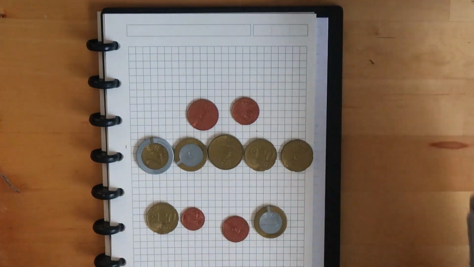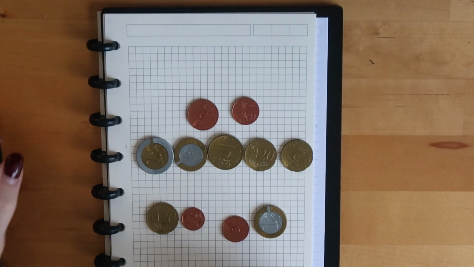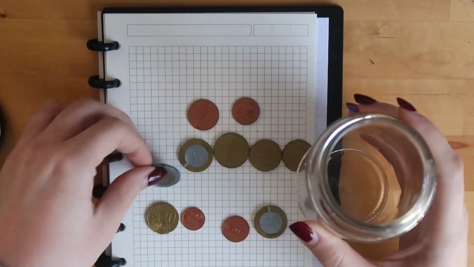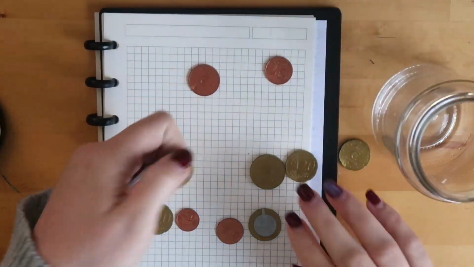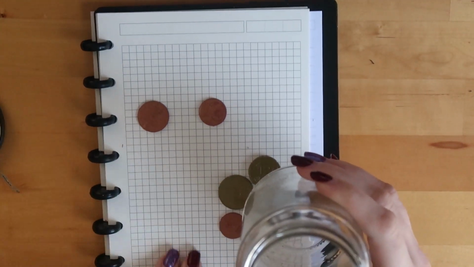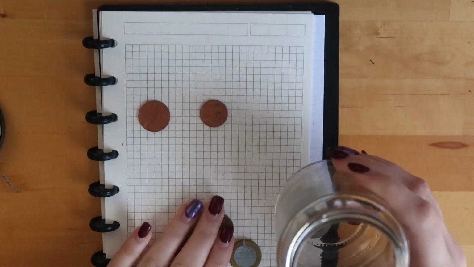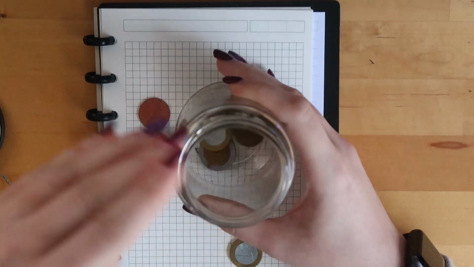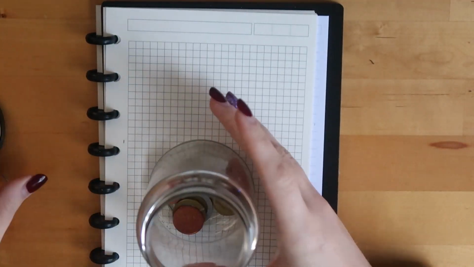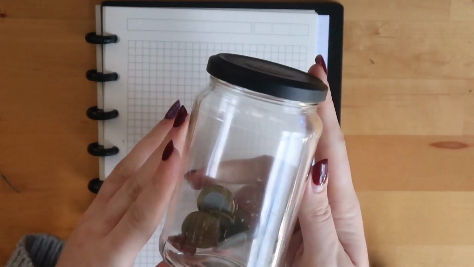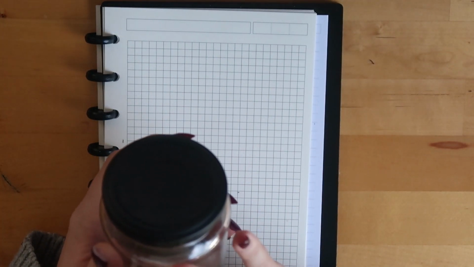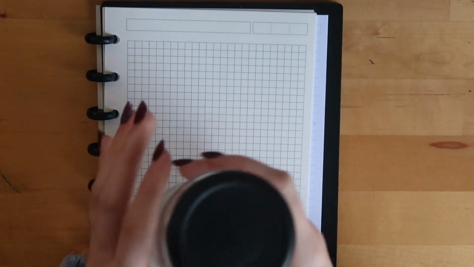jar will go back into the jar for my October savings, because I want to make sure nothing goes to waste. So let me just grab these. There's probably an easier way. I'm so sorry for that noise. Hope it's not too loud. But yeah, so we're just putting this in here. I already wrote this down in my spreadsheet, so there's no reason for me to mark down anything more with this.